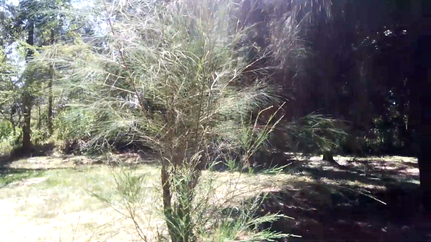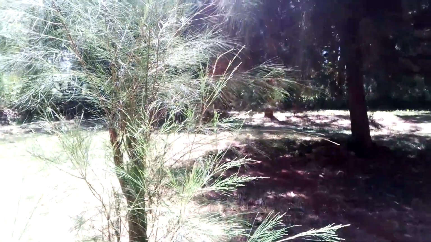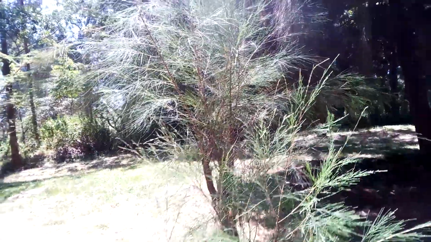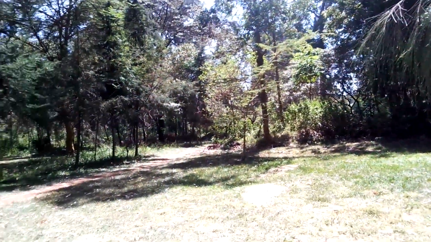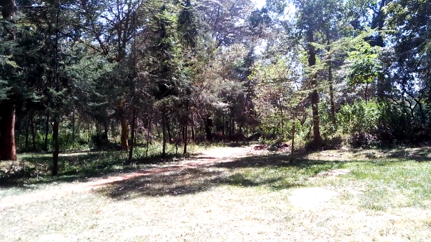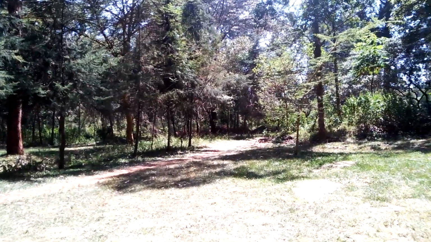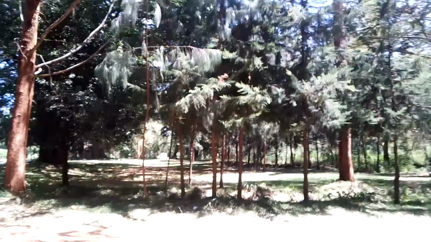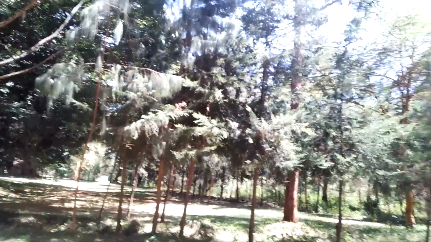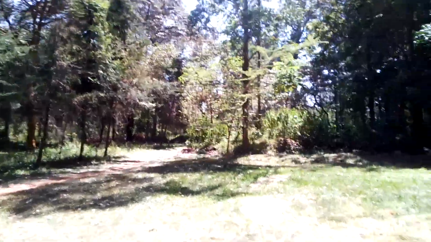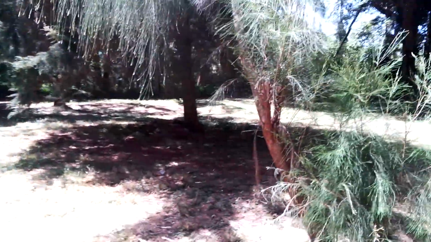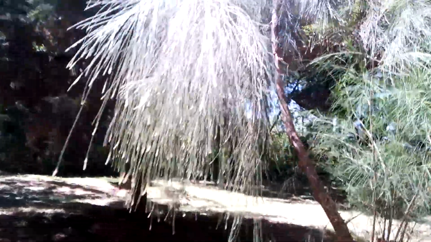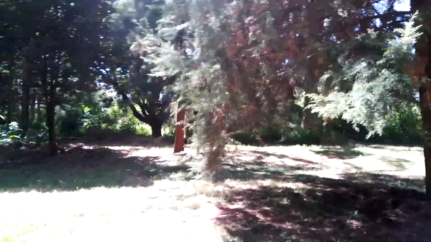They are just very attractive, and some people use this tree in their compounds to make their compounds attractive. Even the cypress trees in Africa are used for fencing. They make the fence look more attractive, and the pine trees are planted in the compounds to make shades, and also to make the entire compound look more attractive.